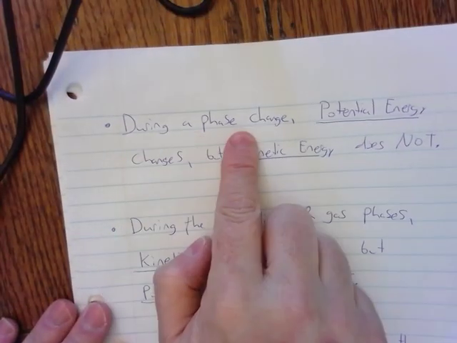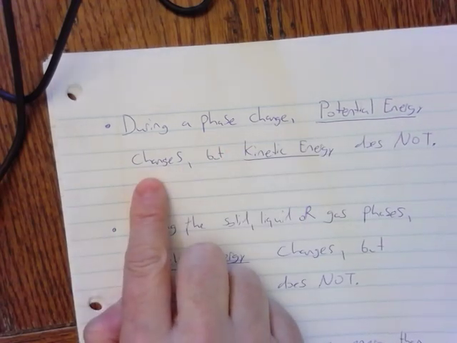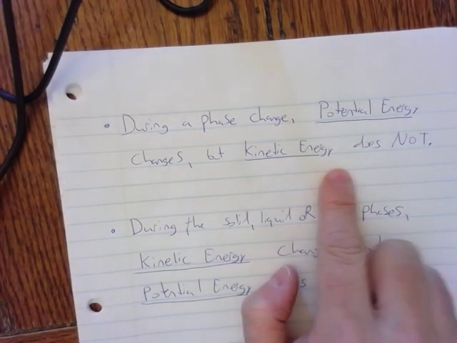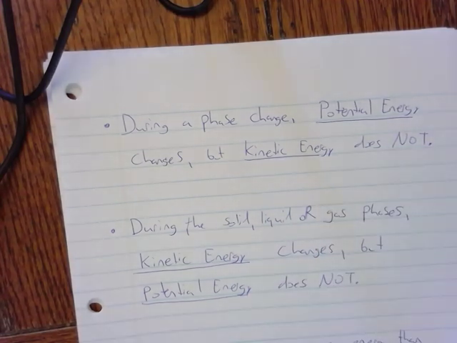During a phase change, the flat line parts, potential energy changes, but kinetic energy does not change. Now, how do I know kinetic energy does not change? Well, didn't we define earlier that average kinetic energy is another word for temperature? So if the temperature is not changing, doesn't that mean that kinetic energy is also not changing?